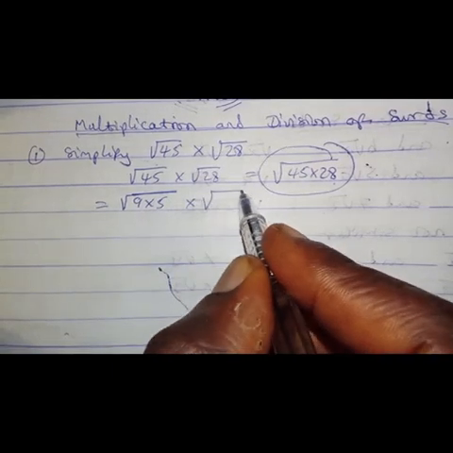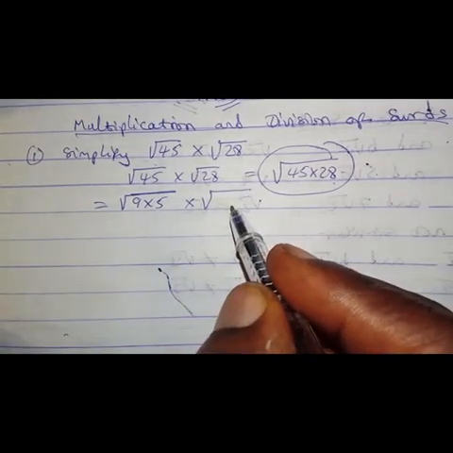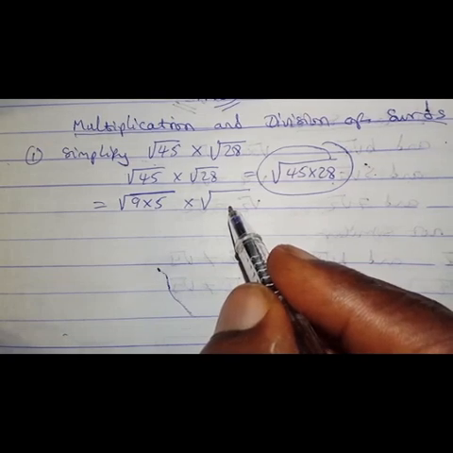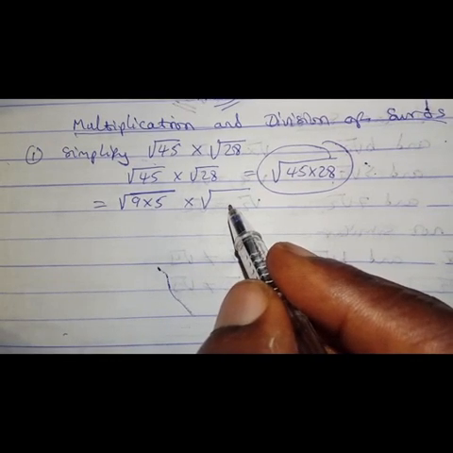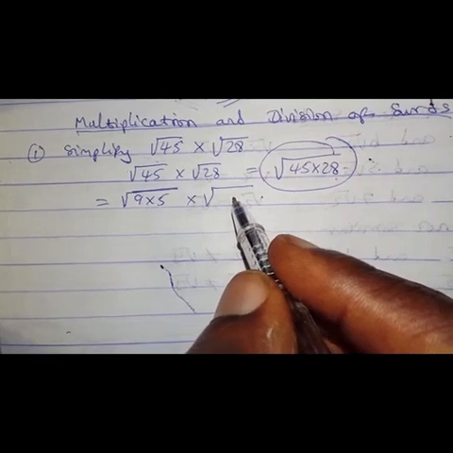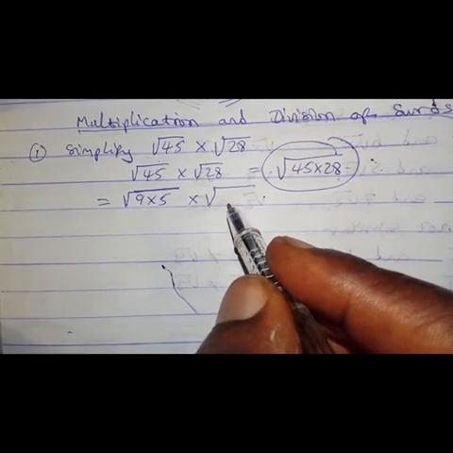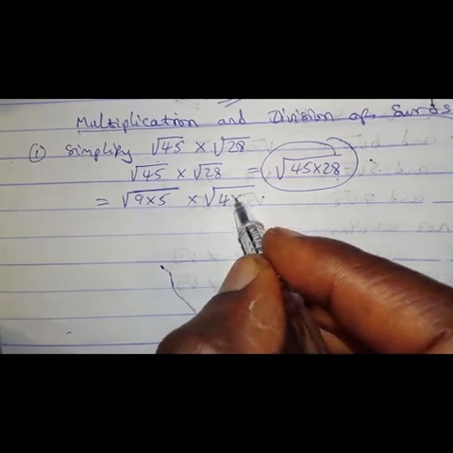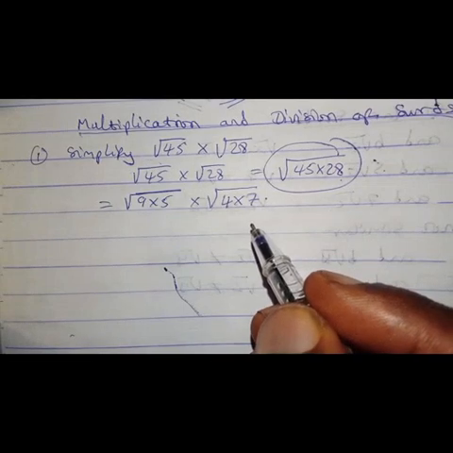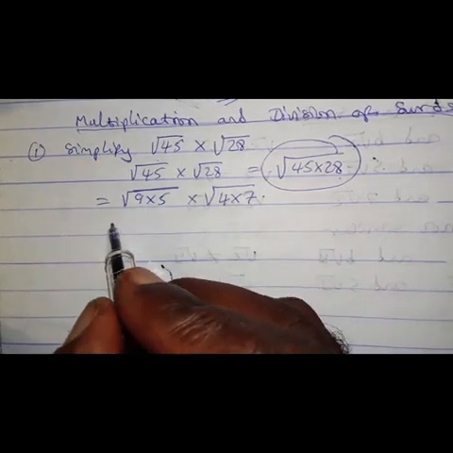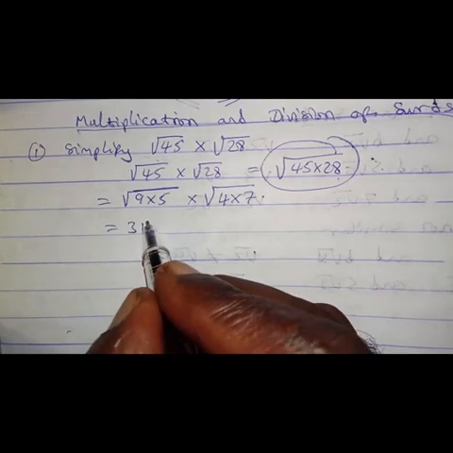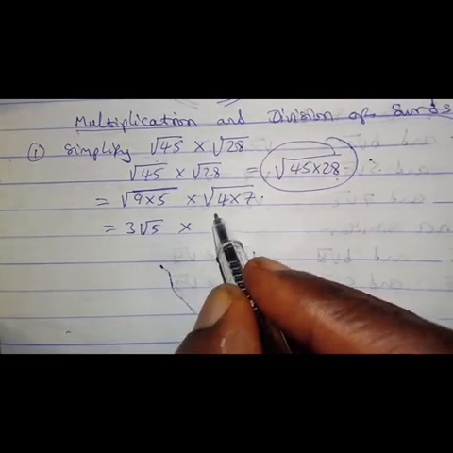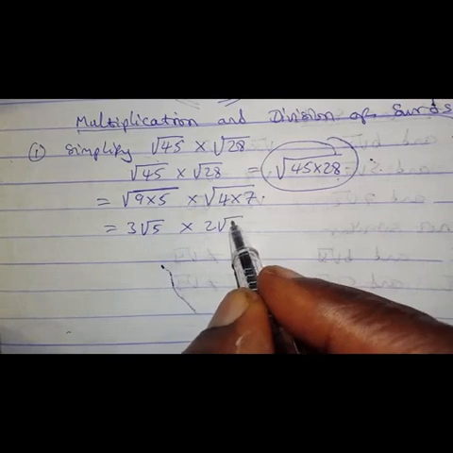Then times 28. 28 can be divided by 4. I think that's the only perfect square that can divide 28 without remainder. When you get to the higher ones like 9, 16, they will not be able to do that. So when 4 divides 28, you have 7. So I can say 4 times 7 is 28. So looking at this, the square root of 9 is 3. So we have 3 root 5 here, times the square root of 4 is 2. We have 2 root 7 here.